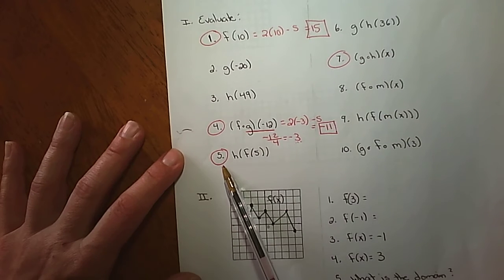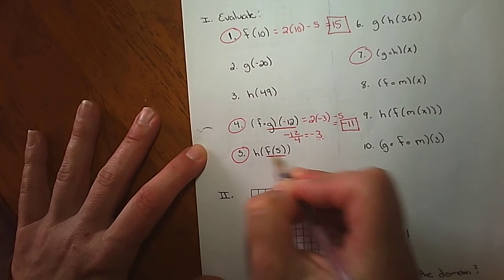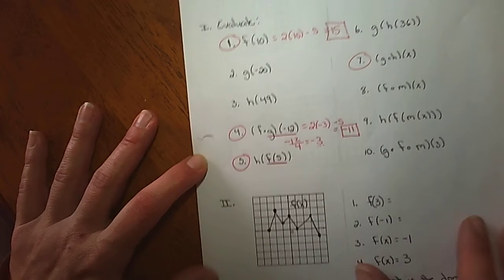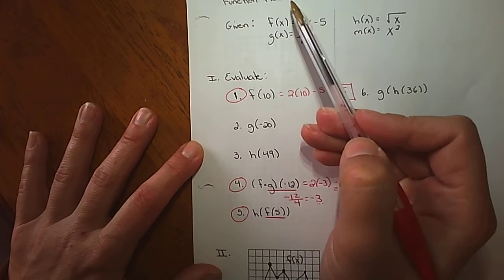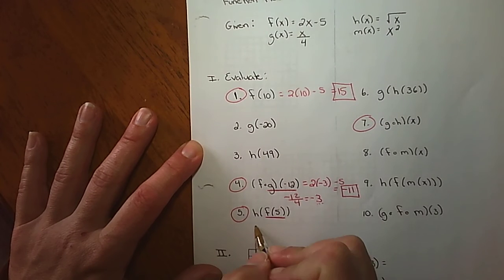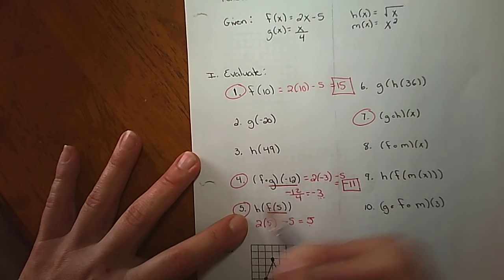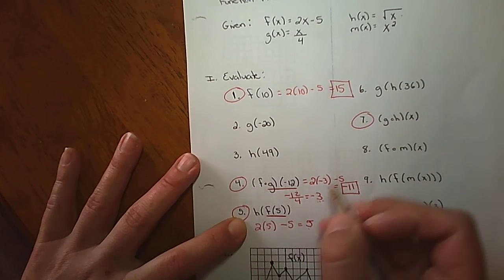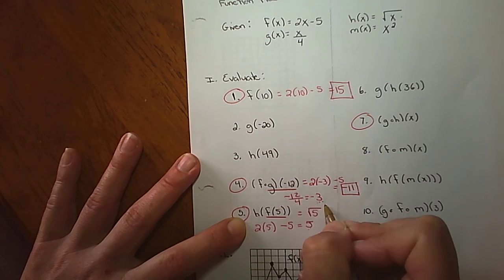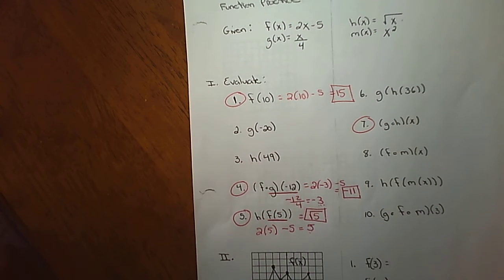Same deal here for number 5. Notice the F is closest to the 5, so I'm going to go up and use the F function again. Oop, there it is. So I'm going to do 2. That's your midway point. What we're going to do now is plug 5 into H, which is this guy. So I end up with radical 5. And the final number you get is the final answer.